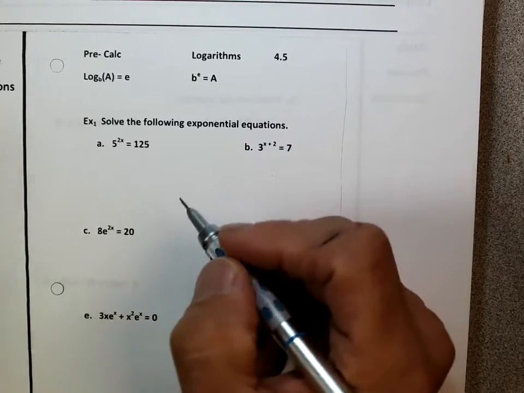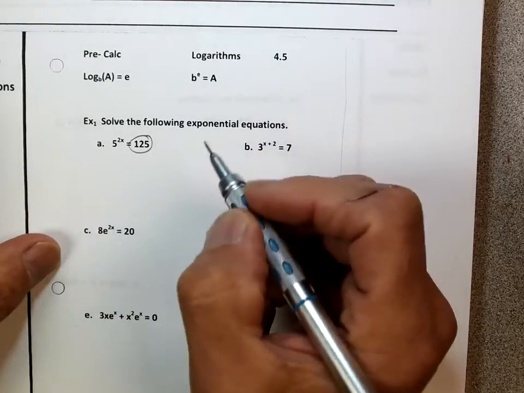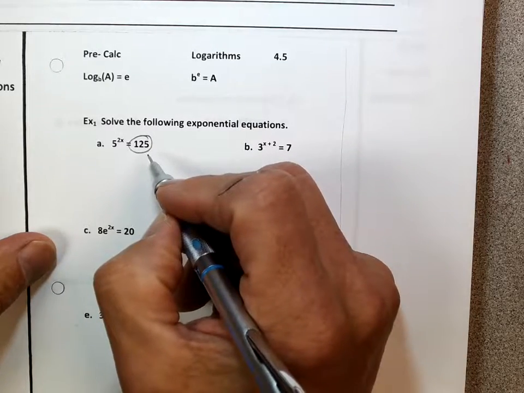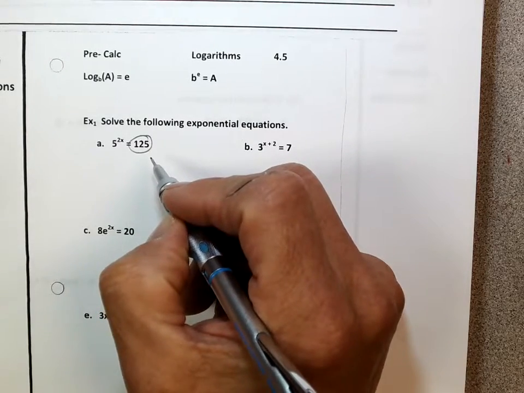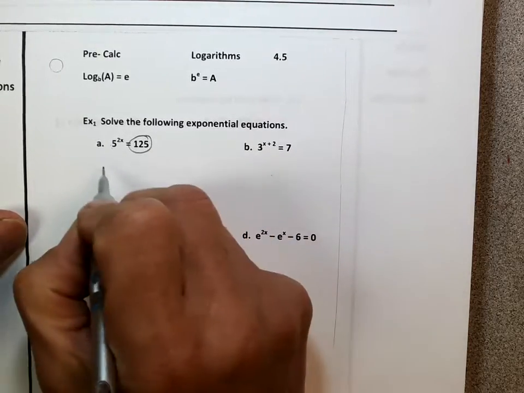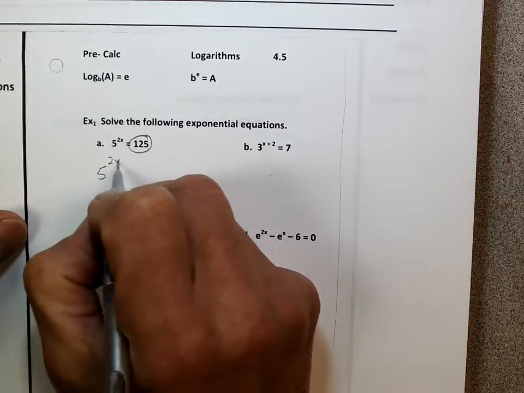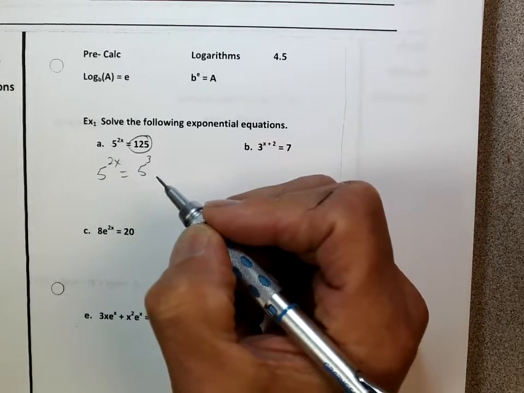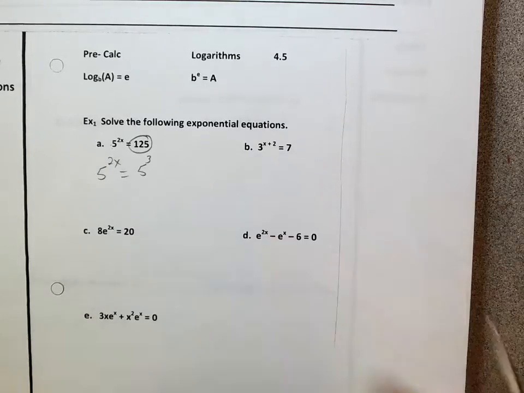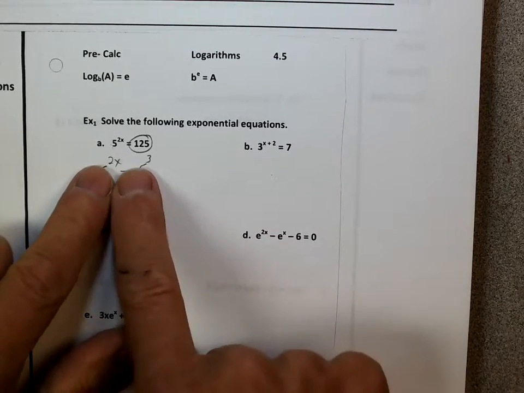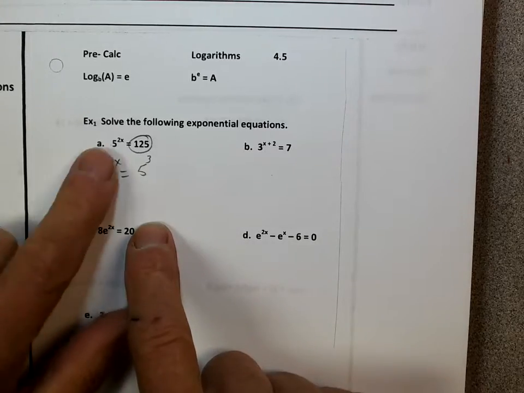The way I see it right off the bat is I know 125 can be a 5. It can be 5 cubed. This particular problem is not too bad because you can make them have the same base. So if I make it 5 to the 2x equals 5 to the third, because 5 times 5 times 5 is 5 cubed, then technically, and of course you can't really do it mathematically, but you can really just look at the exponents because you get 5 to something, 5 to something.